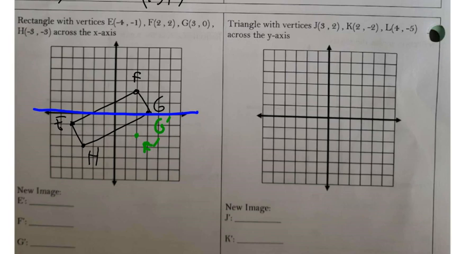H is 1, 2, 3 below, so we're going to go 1, 2, 3 above. So that's H prime. And then E is one below, so we're going one above, and there's my E prime. And then I connect my dots, and there is my flipped rectangle. And all I have to do is write down what those new points are.